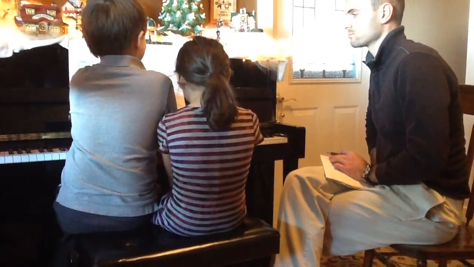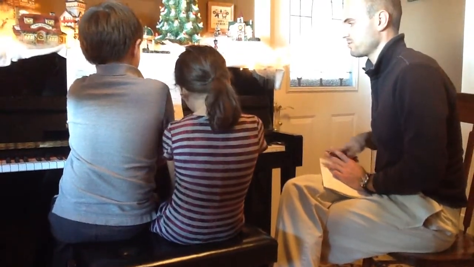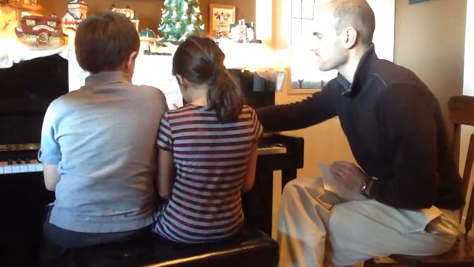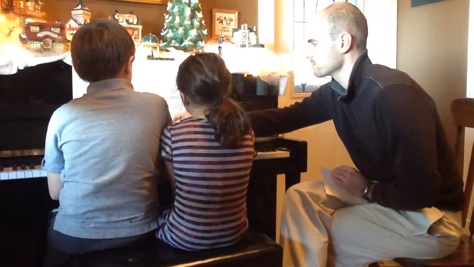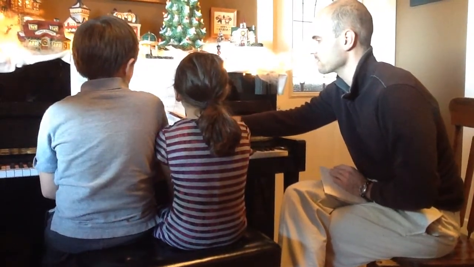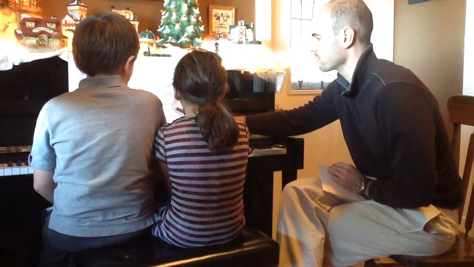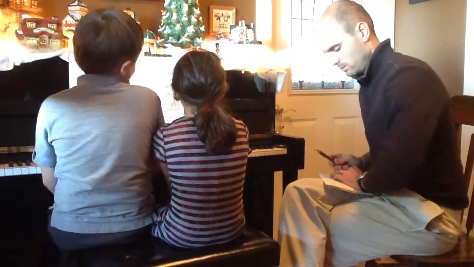It keeps on going. Yep. 1, 2, 3, 4. And you can go all the way to the end of the piece just counting 1, 2, 3, 4. Oh, what kind of note is this? It's a half note. Half note, good.